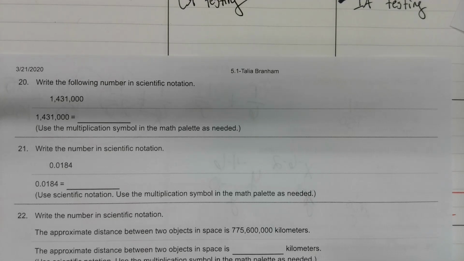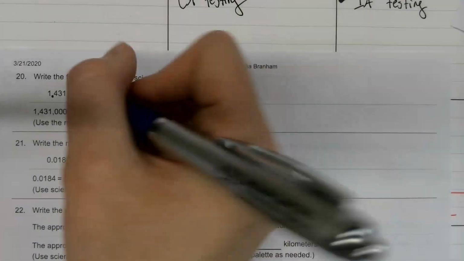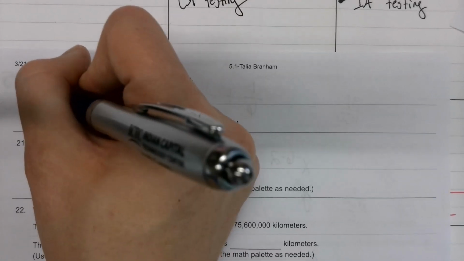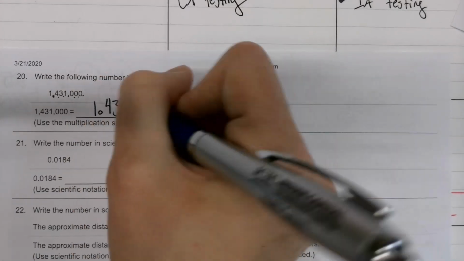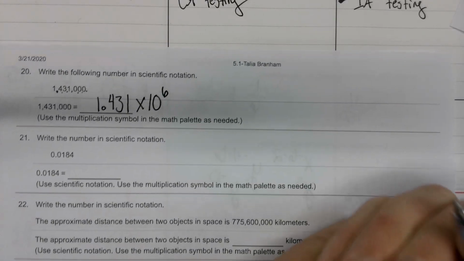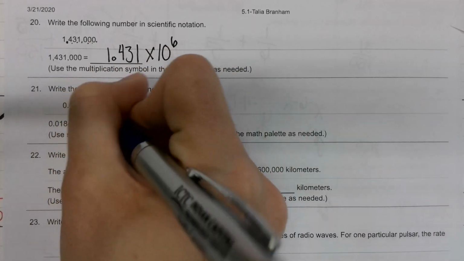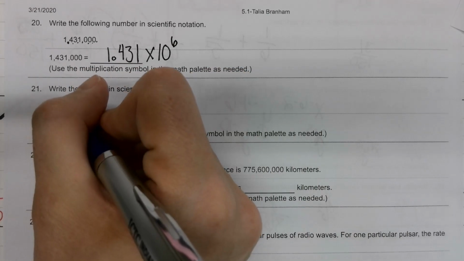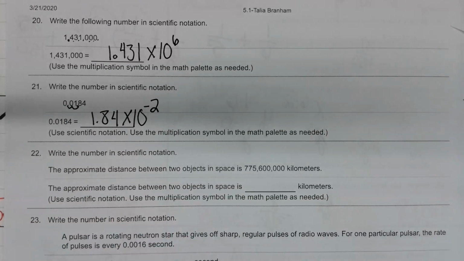Alright, the following in scientific notation. So our decimal, there's only one number in front of the decimal always. So from here to here, there'd be 1, 3, 4, 5, 6 spots. So 1.431 times 10 to the 6th. There's only one number in front of the decimal, so we'd have 1.84 times 10. And since we go right, we go down, so negative 2.